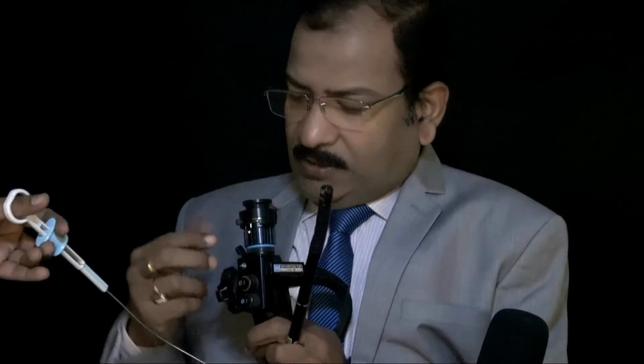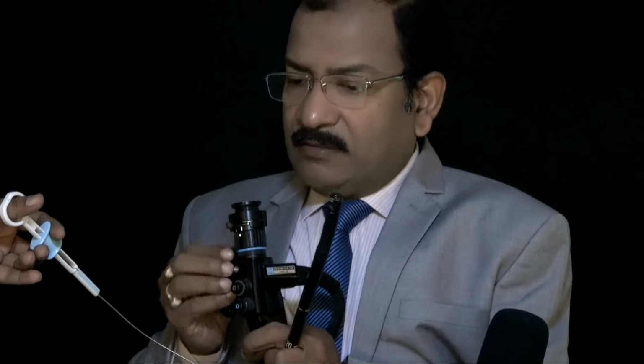Here, and after that, see, it is going straight. If it is going straight, how can I do the ERCP? So you can change the direction by this knob, and see, once I pull it, it will change the direction right and left. I would like to show you here. See, it is bending. Can you see that? The tip of the instrument is bending.